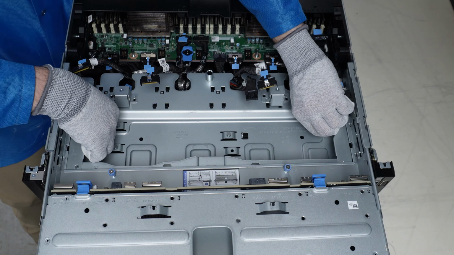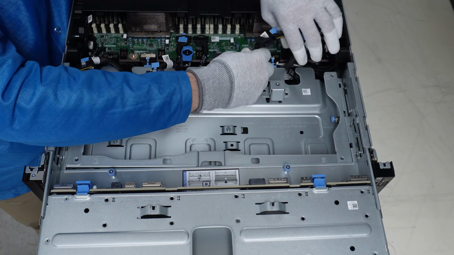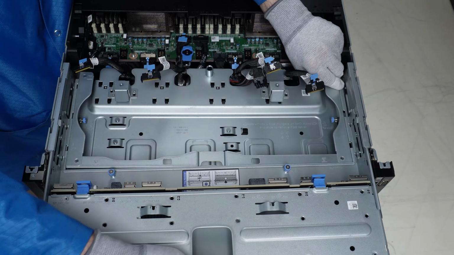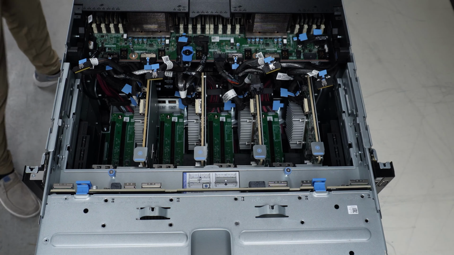You'll need to unscrew those as well, and if they are too tight, just use a Phillips head screwdriver, but you should be able to use your hand for this. Now once those are unscrewed, you can go ahead and slide this piece back and lift it straight up and out of the server gently.